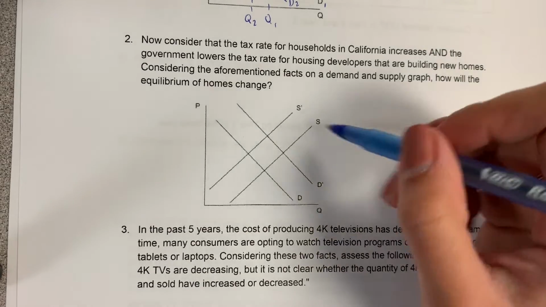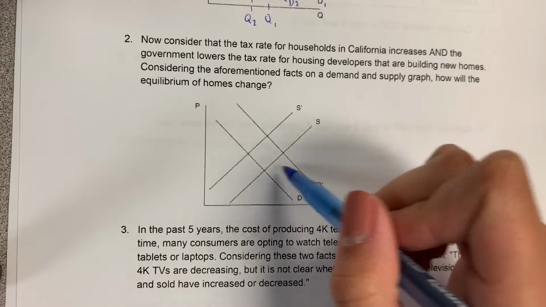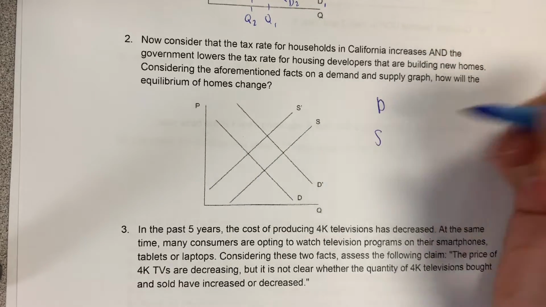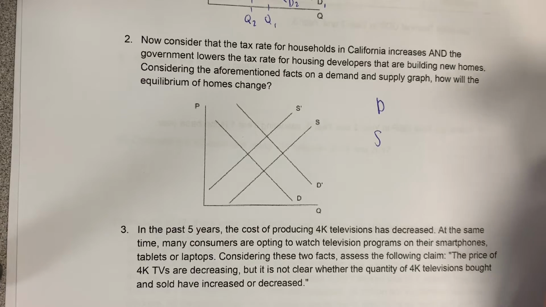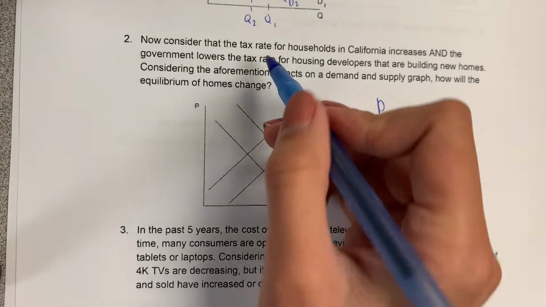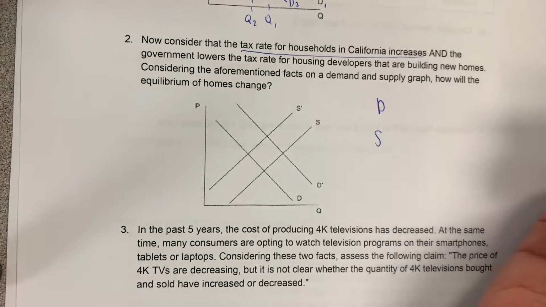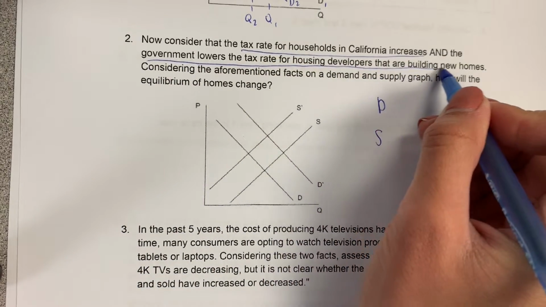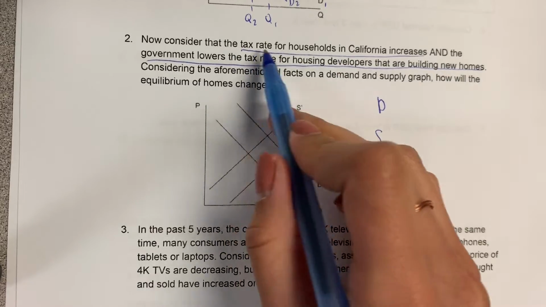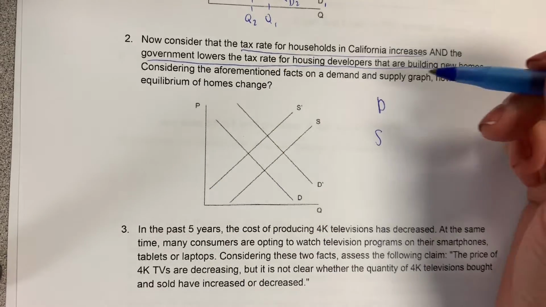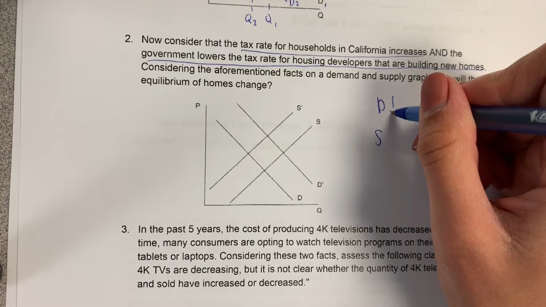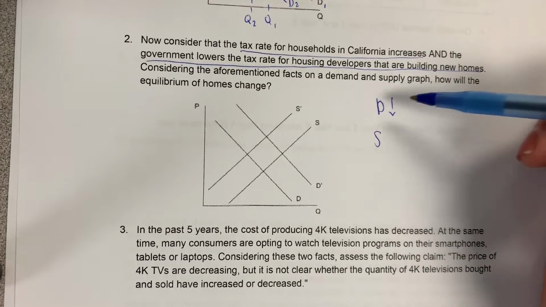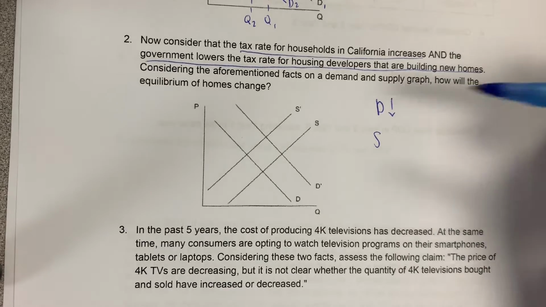So this is tricky, right? Because you're given a graph that already depicts the shifting that's happening. So again, we want to determine what happens to demand and supply. We're still given the same thing. The tax rate for households in California increases, and now the government lowers the tax rate for housing developers that are building new homes. So if you look at this first sentence right here, if the tax rate for households in California increases, demand will decrease, the same as back up in number 1, because their take-home income is now less since they are taxed more.